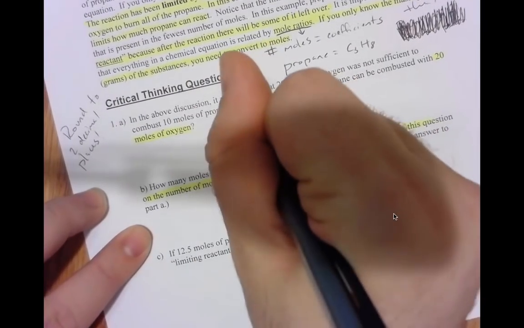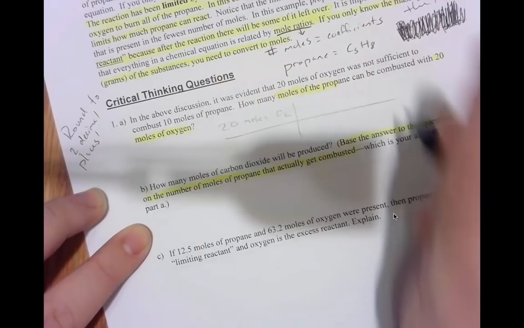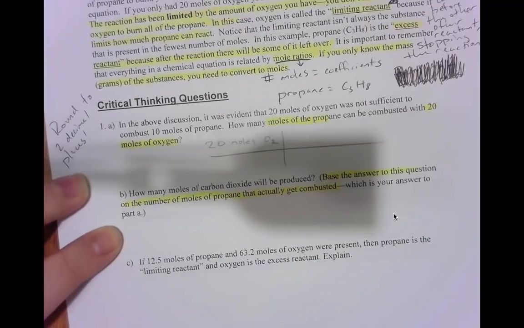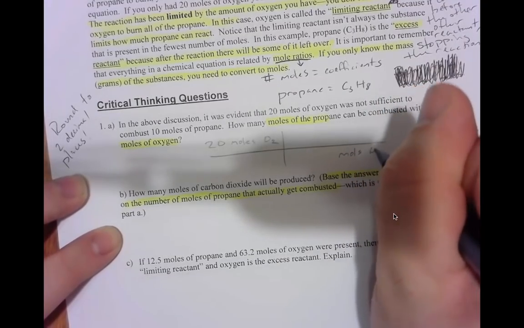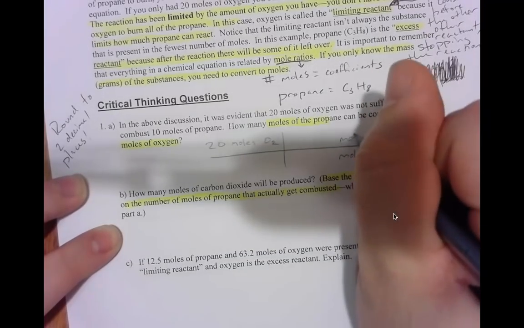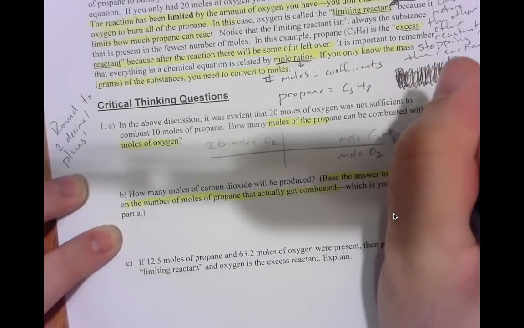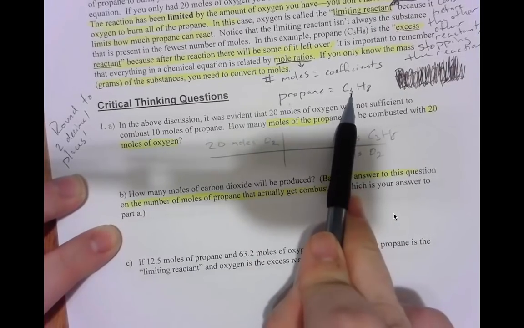So we put 20 moles of oxygen, 20 moles of O2. If we want our moles of O2 to cancel, we put them on the bottom. And then if we want to convert to moles of propane, we put that on the top. Moles of propane, C3H8. Remember, guys, propane formula is C3H8.